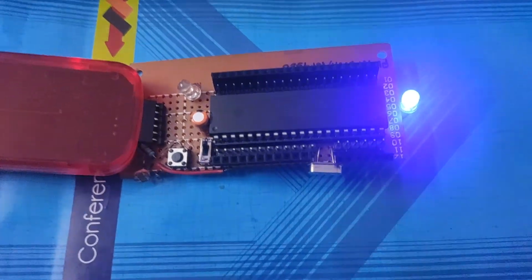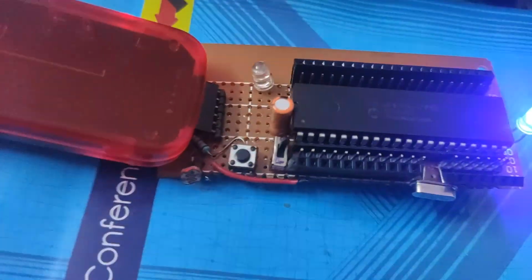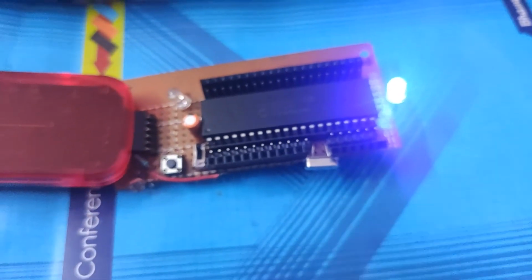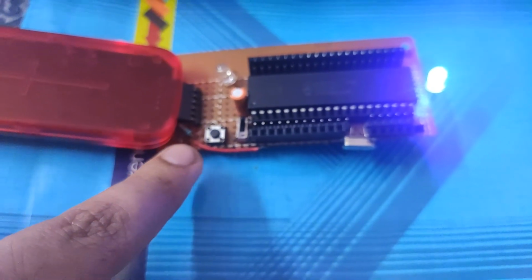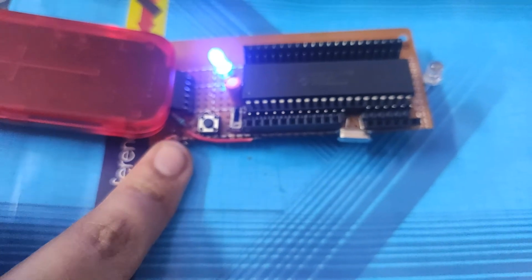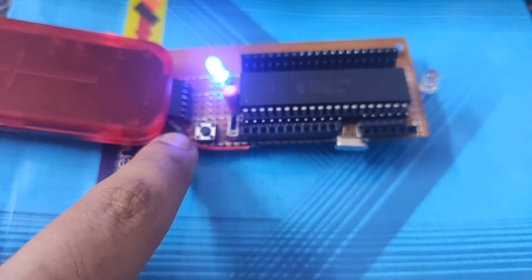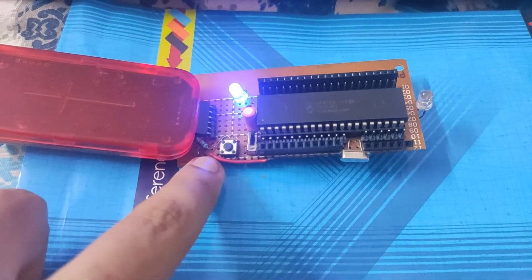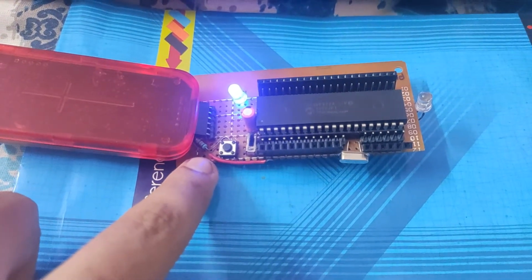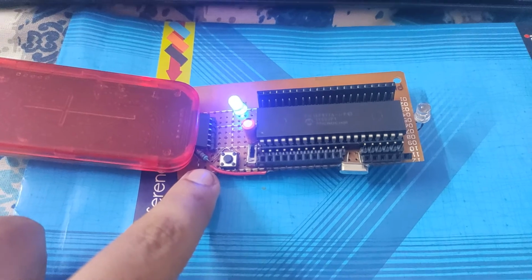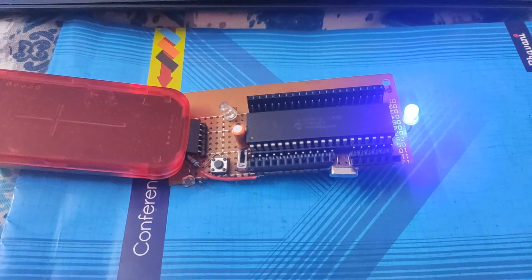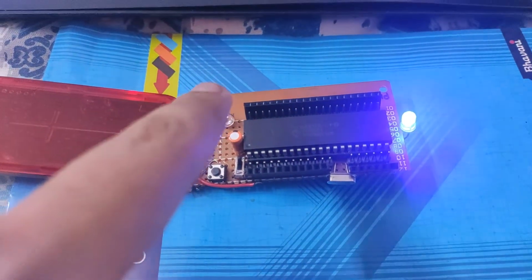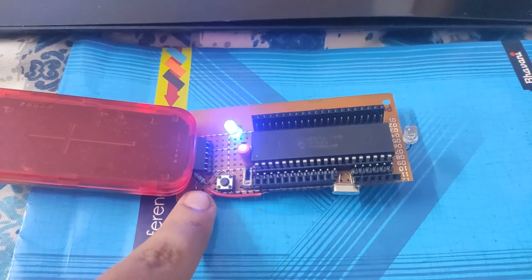So uploading is complete, and the program is running. Here you can see the LDR, and as I bring my finger close and obstruct the light, you can see this onboard LED has stopped glowing and the other one turns on. As I remove it and light falls on it, the second one now glows and the first one turns off, and the vice versa happens when I put my finger again.